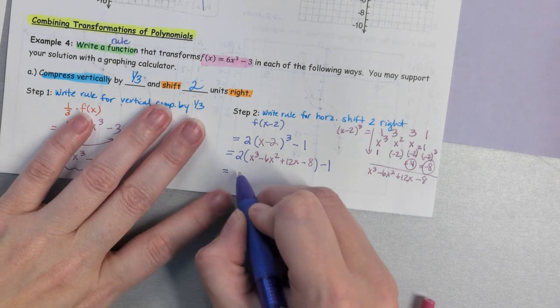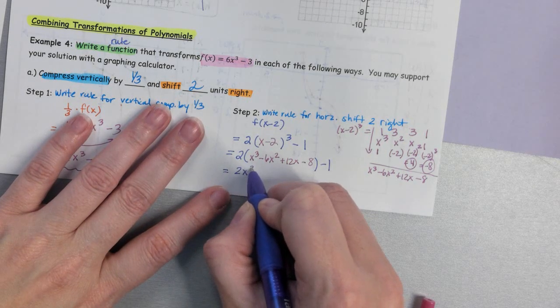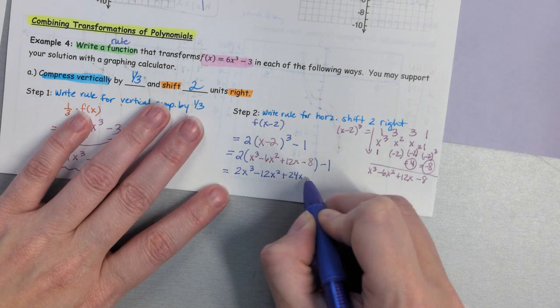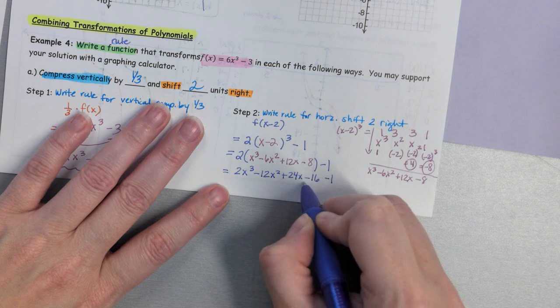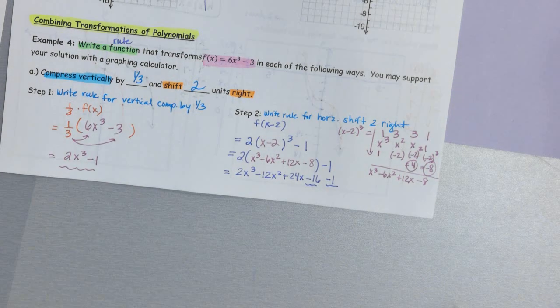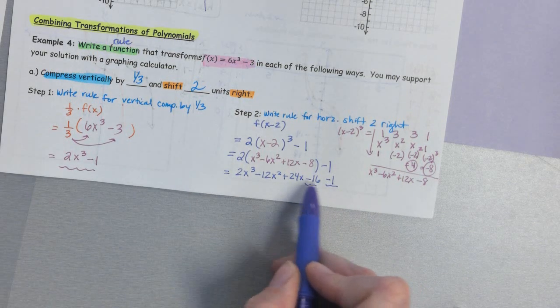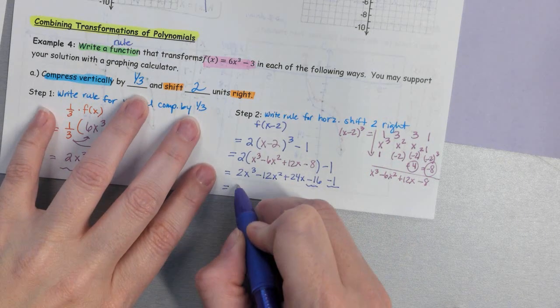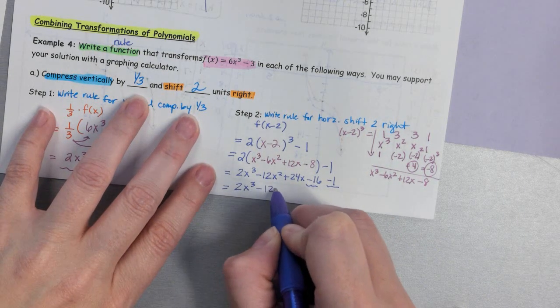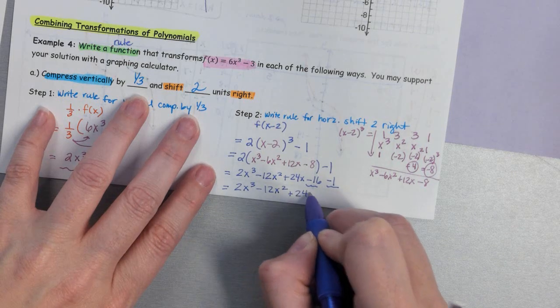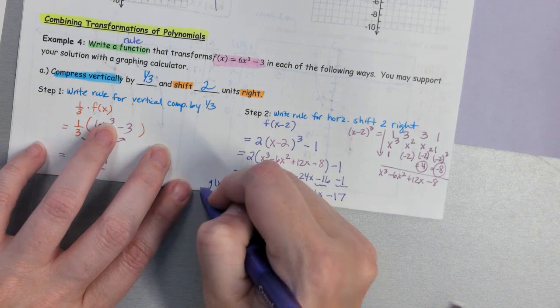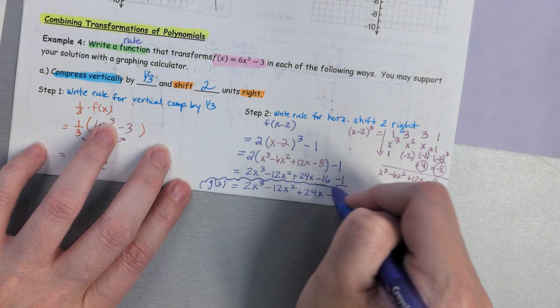So to simplify this, I'm going to distribute the 2 to everything. 2x cubed minus 12x squared plus 24x minus 16. And then I still have that minus 1 on the end. As we do this more, you guys can just apply the minus 1s. You don't have to write it out another time. But then this will be your final answer. Combine your like terms. Negative 16 minus 1 will be negative 17. And that will be your g of x. That will be your rule.